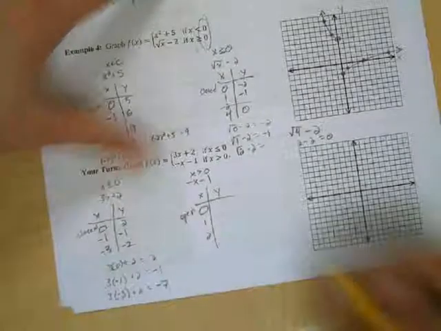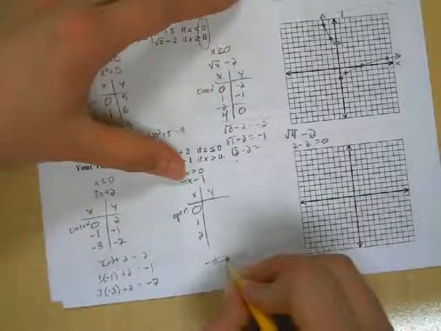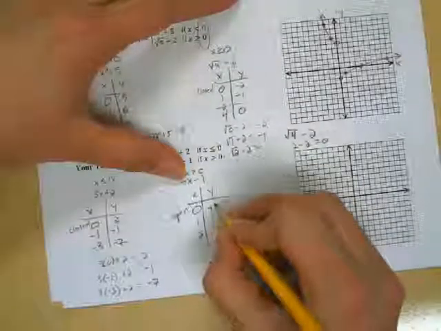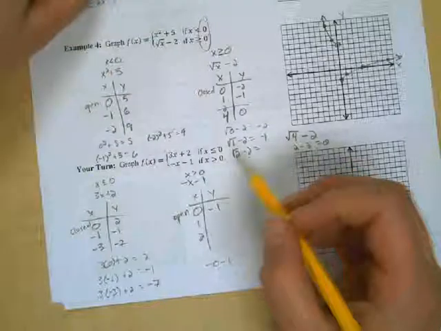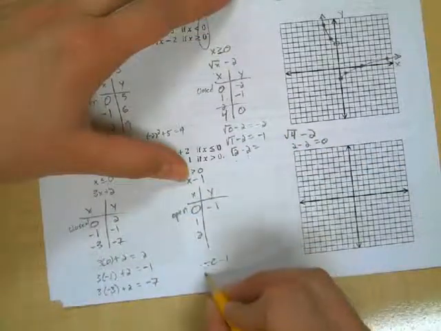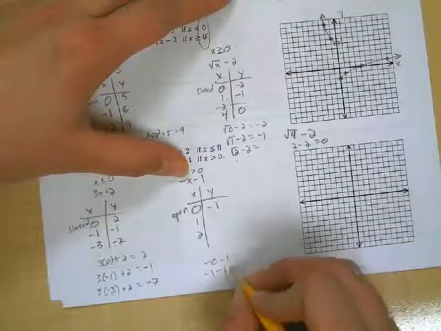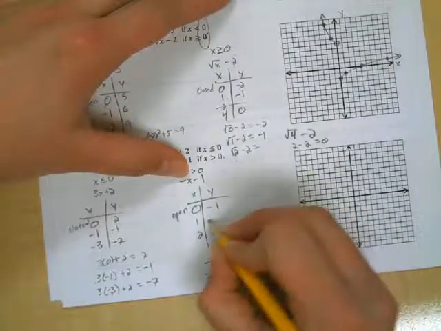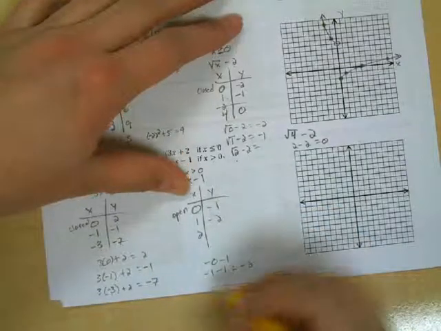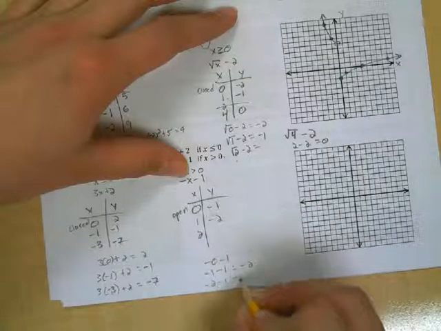Do the same thing on this side. -0 minus 1 is -1. We already did this up above, so if you want to just copy that t-chart, it's going to be the same. -1 minus 1 is -2. And -2 minus 1 is -3.